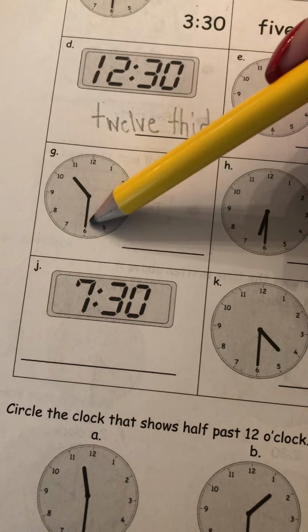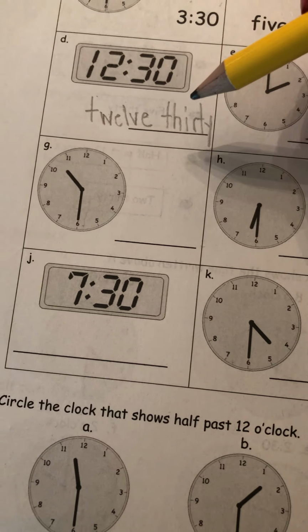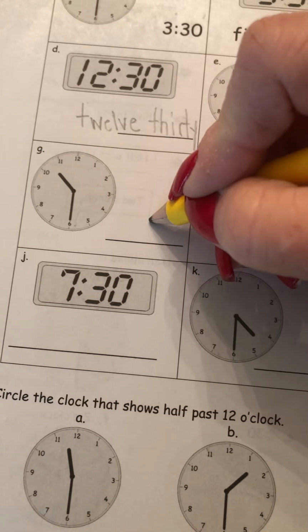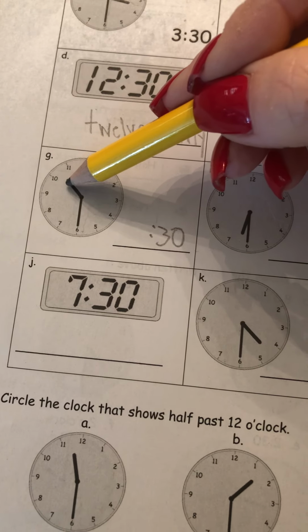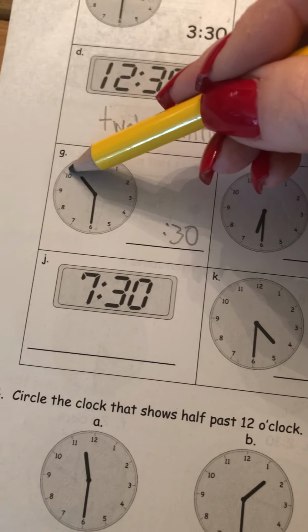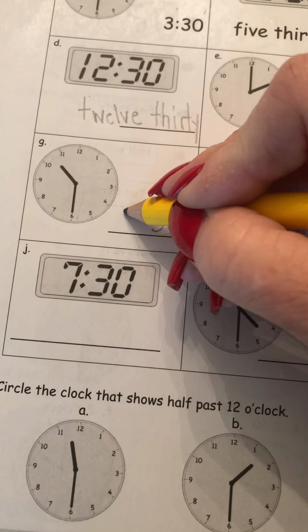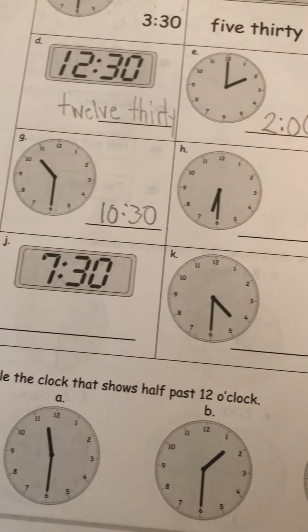Right away, I see my long hand is pointed at the 6. So what is that going to be? It's going to be a 30. Good job. Need my dots. And where is my hour hand? It's just a little bit past the 10, so that means it is 10:30.